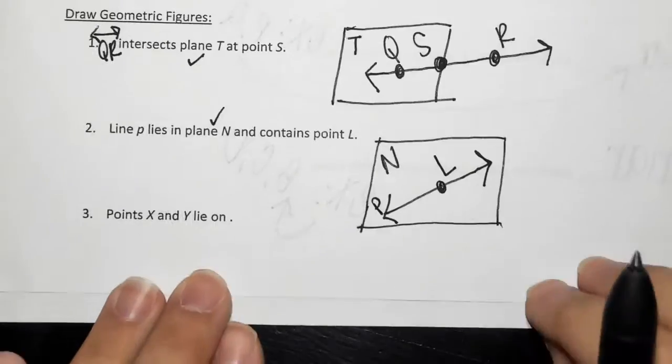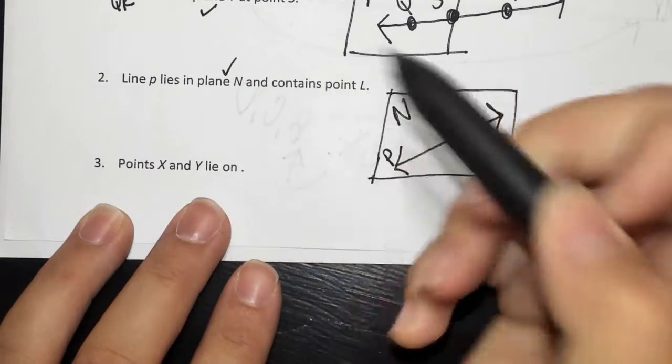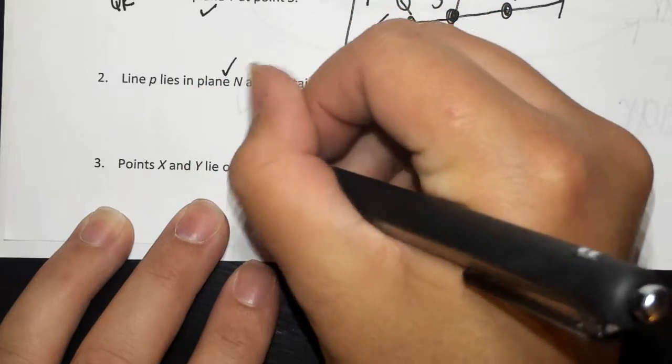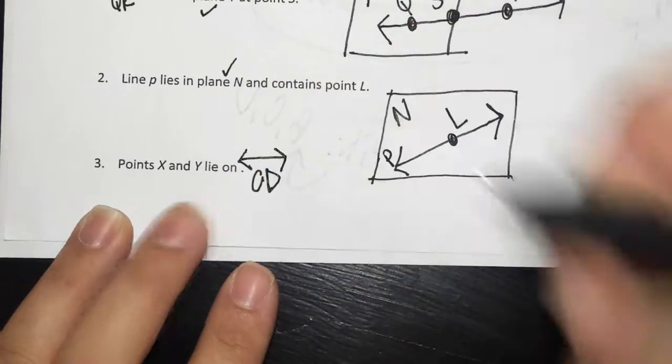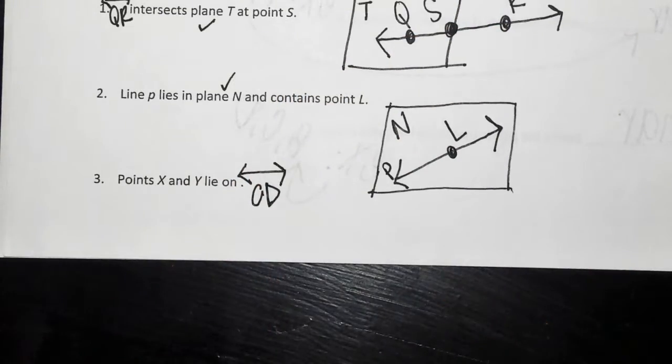All right, I'm going to let you do number 3 by yourself, but you need some more information. Points X and Y lie on line CD. So fill in CD. No, it's not in a plane.